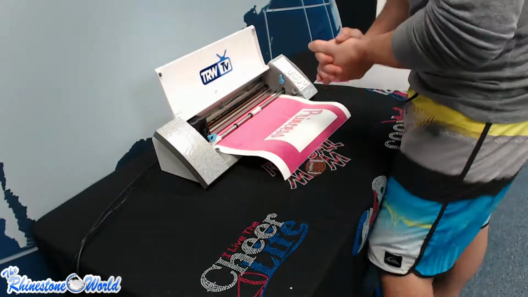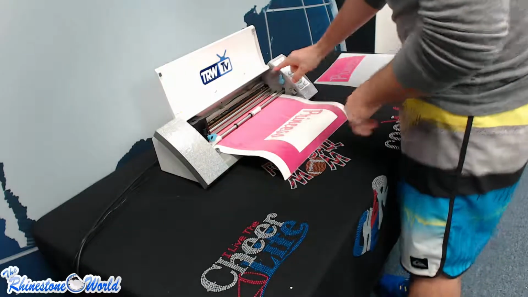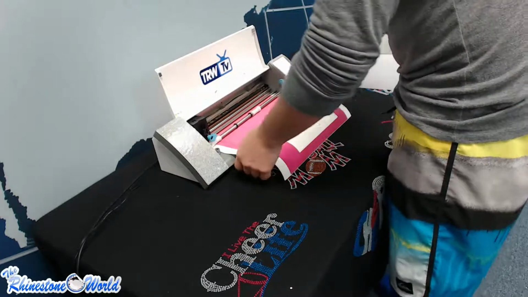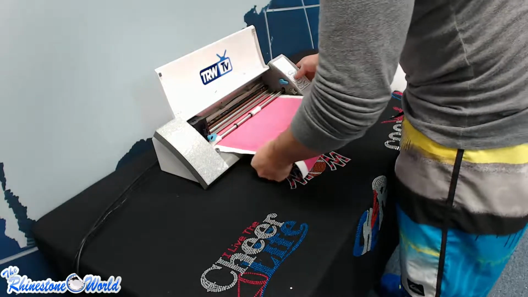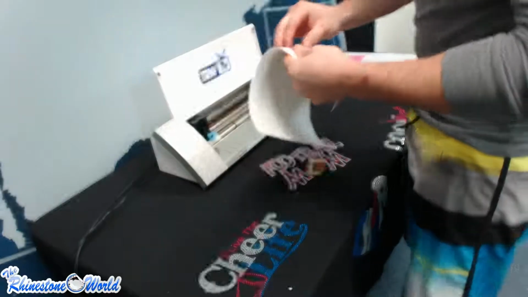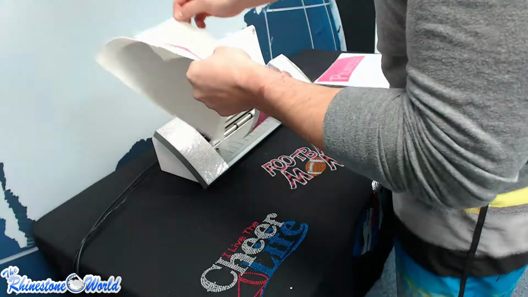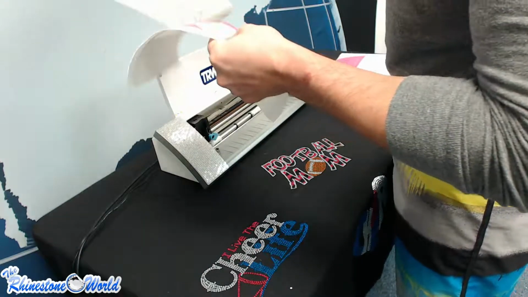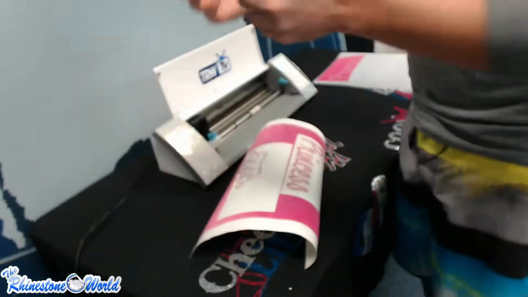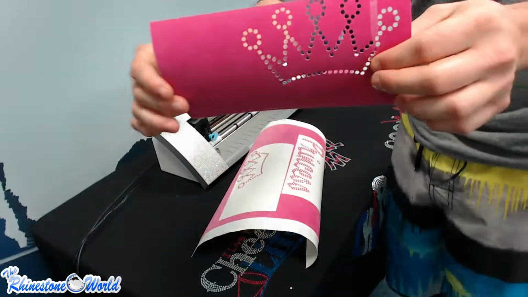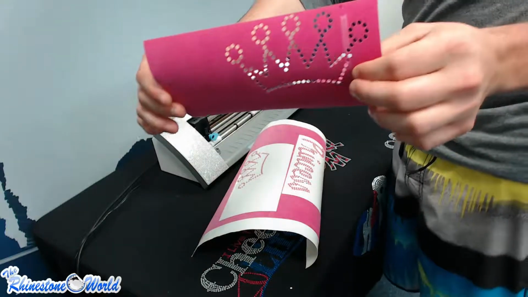Alright, so perfect. Looks like our second template is completed. Again, we're going to release our lever here. Hit enter to unload the media. Perfect. So just drag it out. And look at that. We're going to go ahead and weed this off of here. So again, looks like another awesome weed. Awesome cutting job there. Perfect. There we go. So now we got our template with our crown. Awesome, awesome.